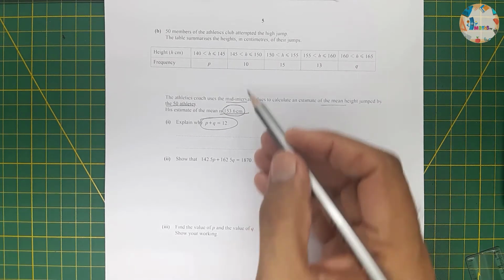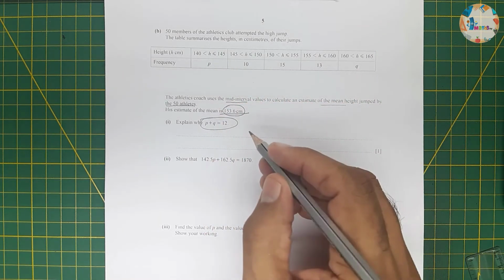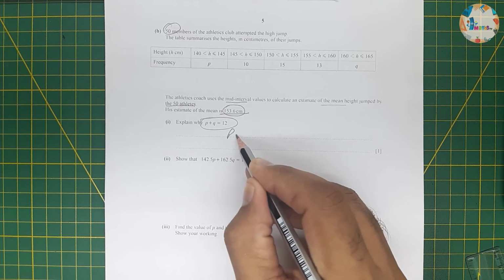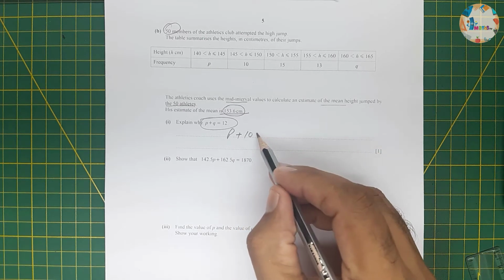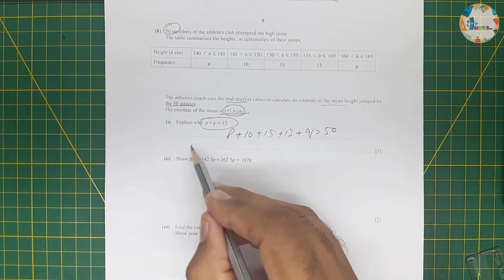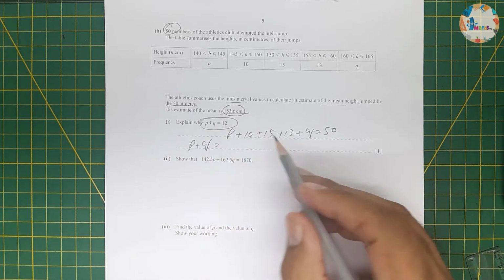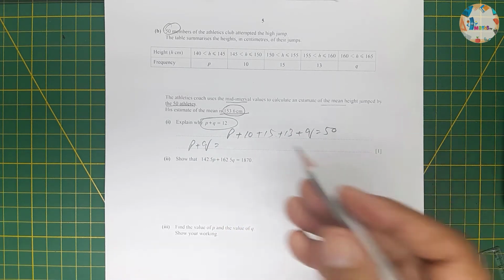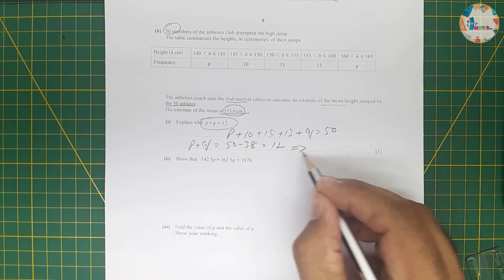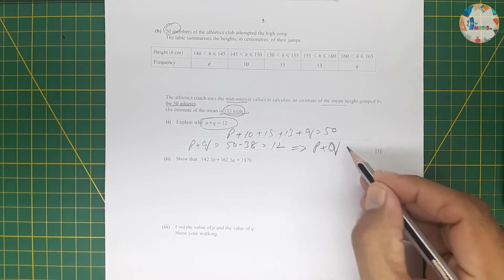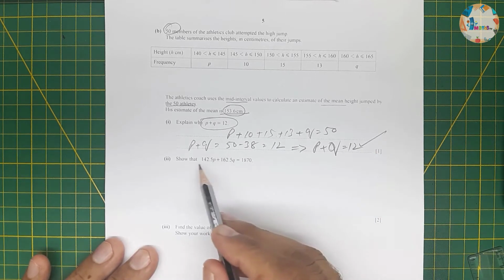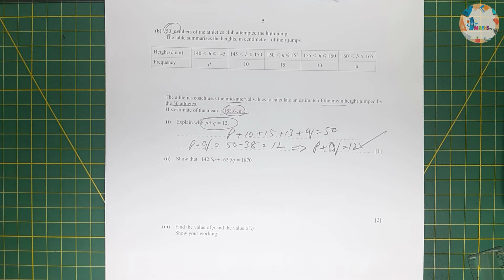For this part, the frequencies should add up to 50, because there are 50 members. So frequency should add up to the total. This will be P plus 10 plus 15 plus 13 plus Q is equal to 50. So P plus Q will be equal to 50 minus 25 plus 38, hmm, 50 minus 38, which is equal to 12. So this implies P plus Q is equal to 12, which is what we needed to prove. Next, show that 142.5P plus 162.5Q is equal to 1870.